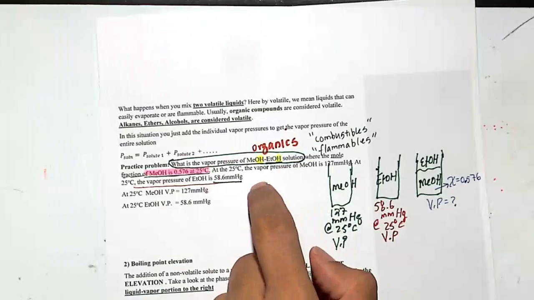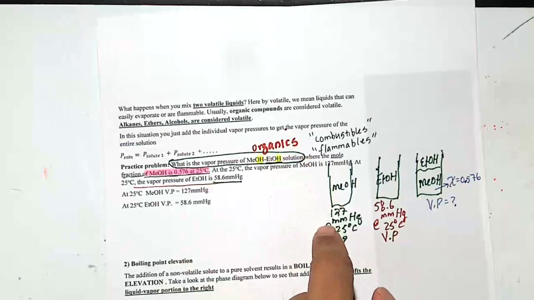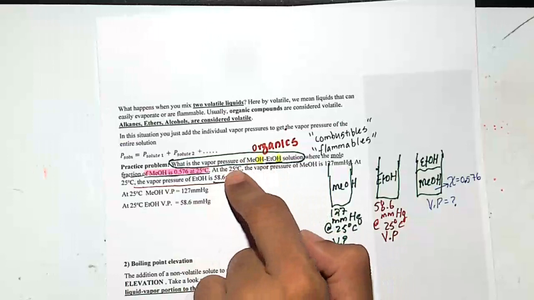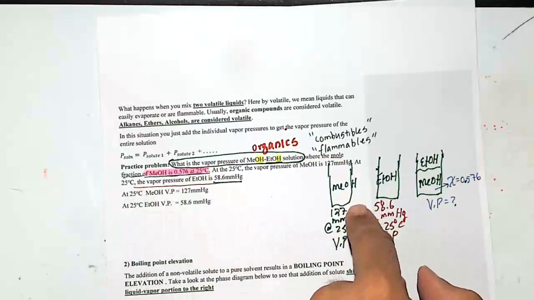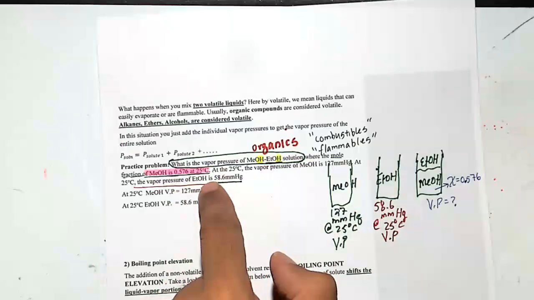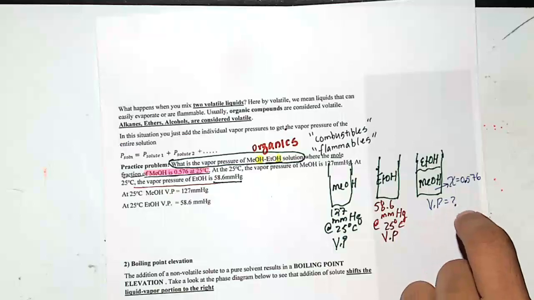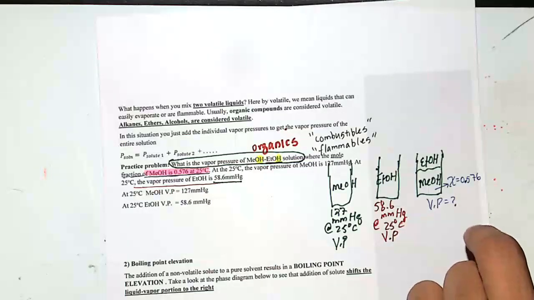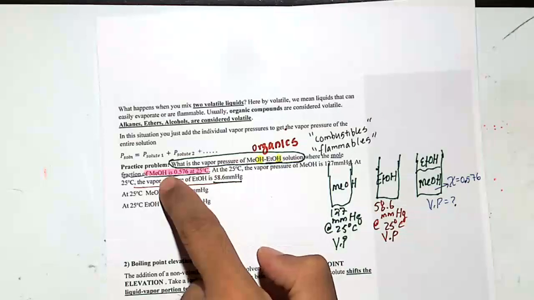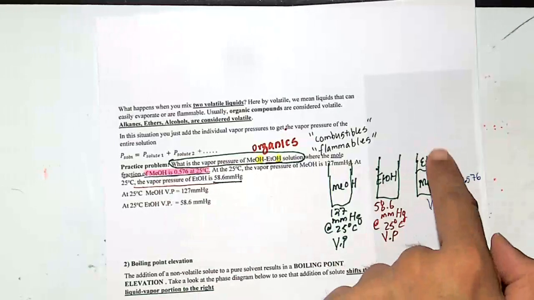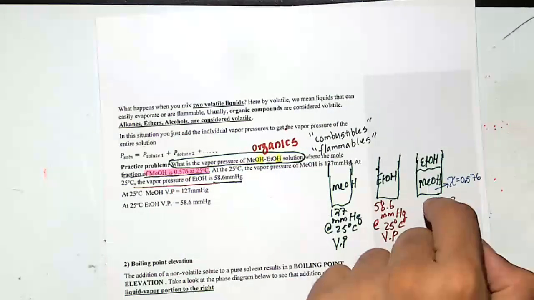All right, so just as a review, we have a vapor pressure of methanol neat, which is 127 millimeters of mercury at 25 degrees. We have a vapor pressure of ethanol neat by itself, which is 58.6 millimeters of mercury at 25 degrees. We're going to mix these two liquids together, methanol and ethanol. The mole fraction of the methanol is 0.576 in this mixture.